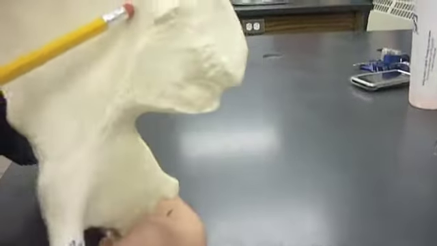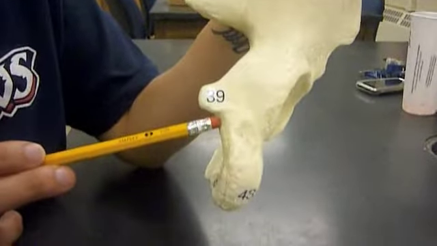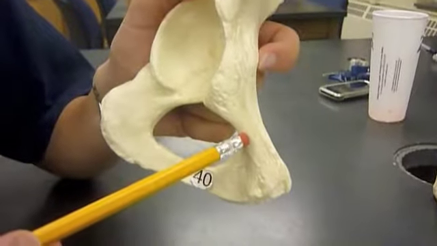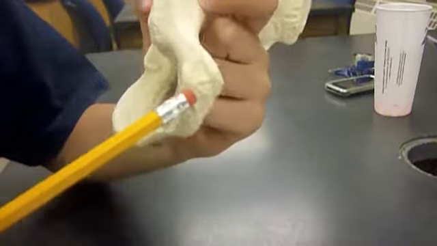This is the iliac fossa, and this is the ischial spine, the lesser sciatic notch, the ischial tuberosity, and the ischial ramus. Superior ramus. This is the inferior ramus. This is the obturator foramen, and this is the pubic symphysis.